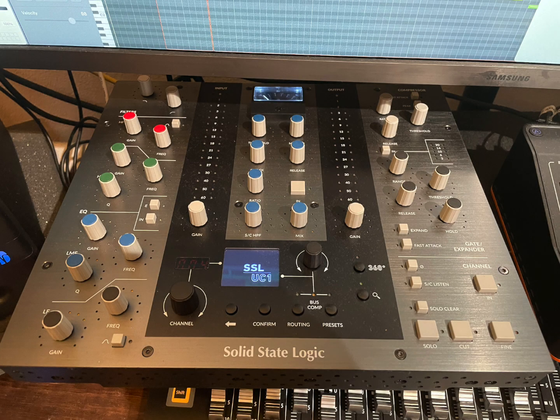First thing connected to the Mac Studio, that is. A completely USB interface, which is a dedicated plug-in controller for the Solid State Logic plugins, the native channel strip and native bus compressor. Both emulations of some classic old SSL desks. Really great little piece of equipment, and I use the channel strip on just about everything that I record. And similarly, I would use the bus compressor on most of the tracks I record as part of the mastering chain.